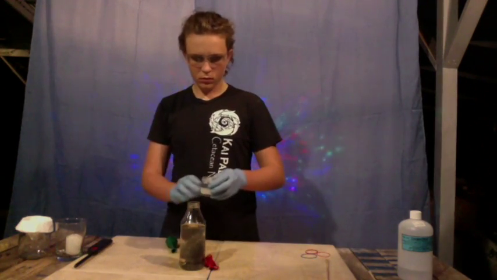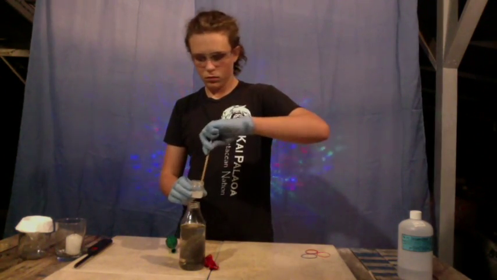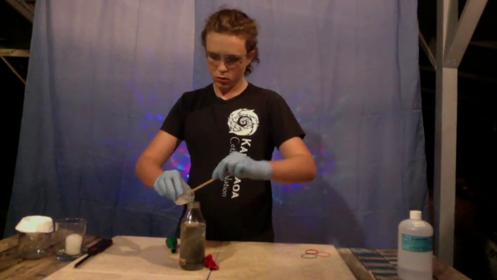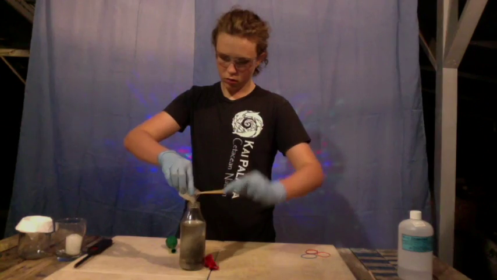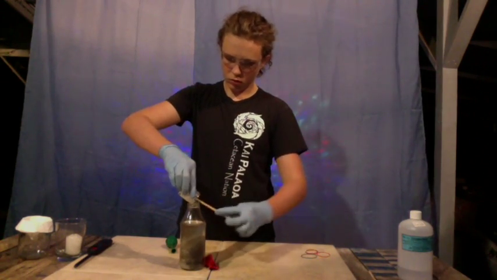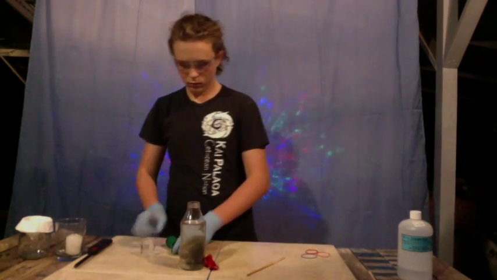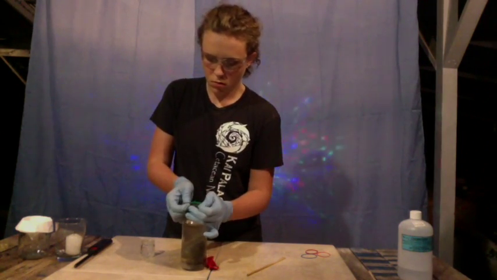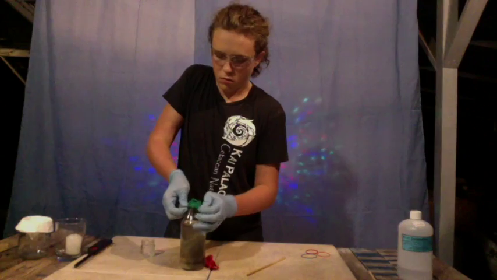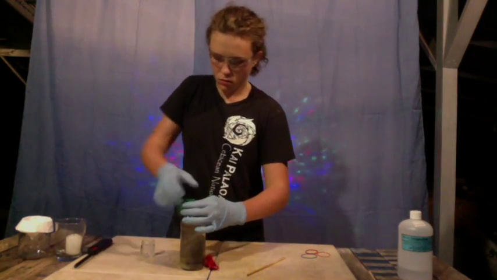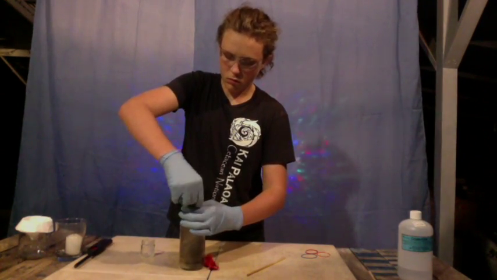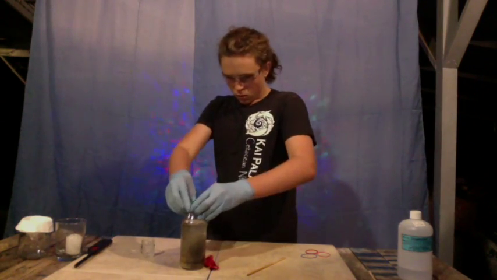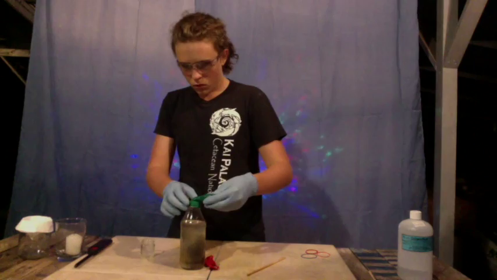I get the balloon ready, and I add my catalyst, which is table salt. Then I add the balloon, and as you can see, by the time I get it on, a little bit of gas is being generated.